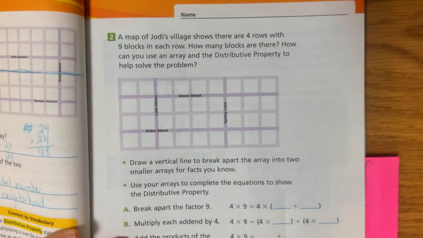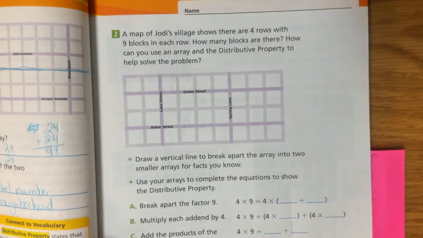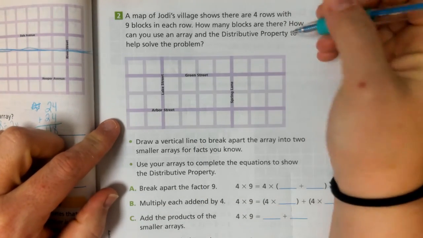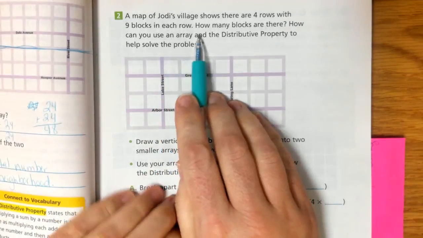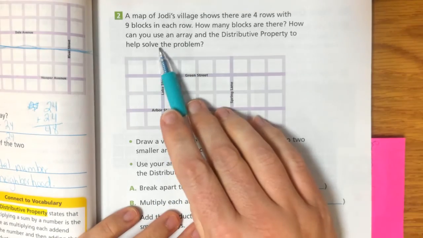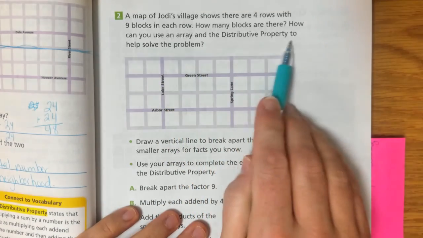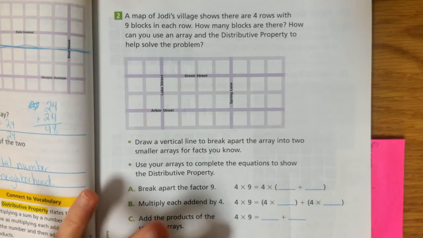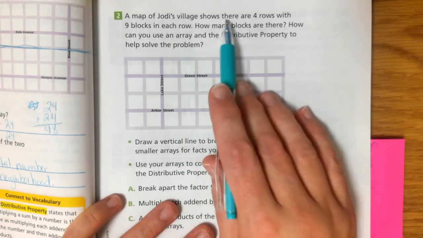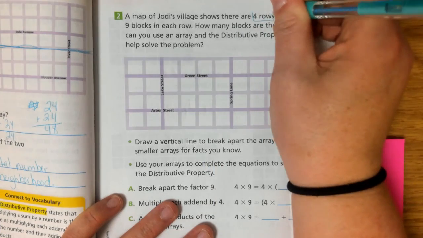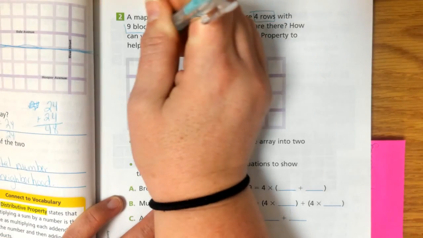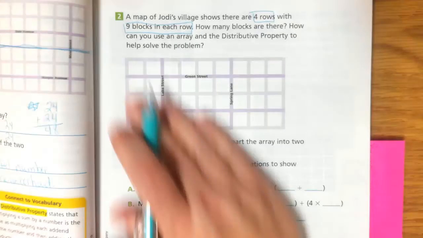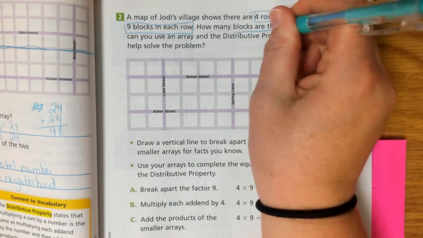All right, let's move on to number 2. So here is a map of Jody's village, and it shows that there are 4 rows with 9 blocks in each row. How many blocks are there? How can you use an array and the distributive property to help solve the problem? Well, let's first see what information we know. We know that there are 4 rows with 9 blocks in each row. And when we're all said and done, we want to know how many blocks there are.